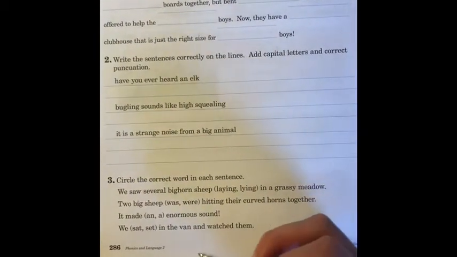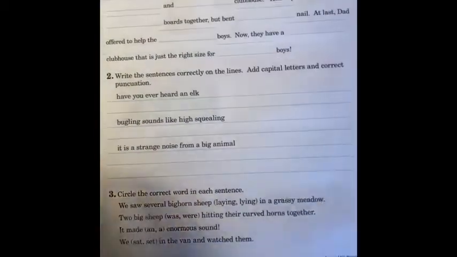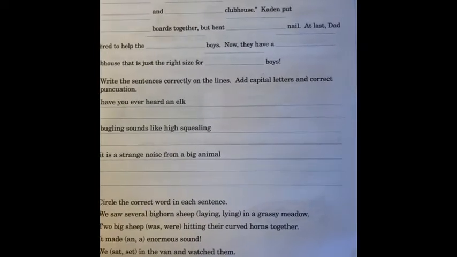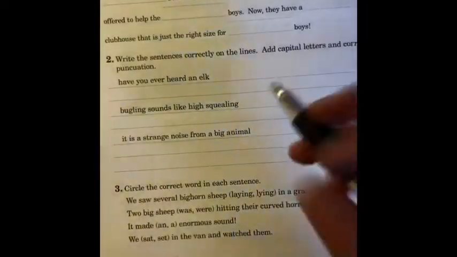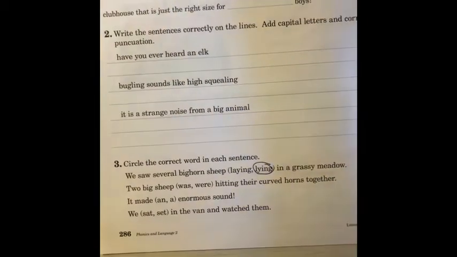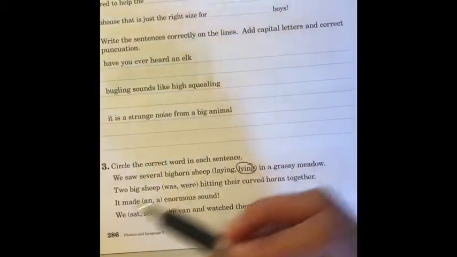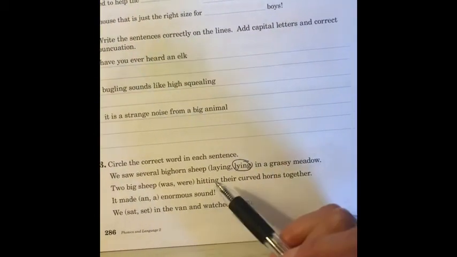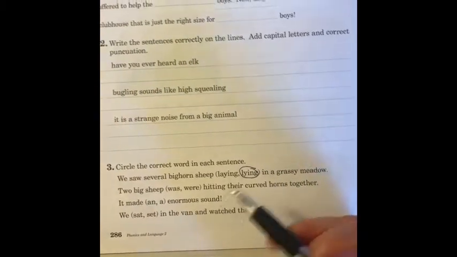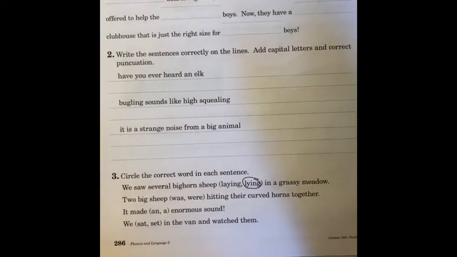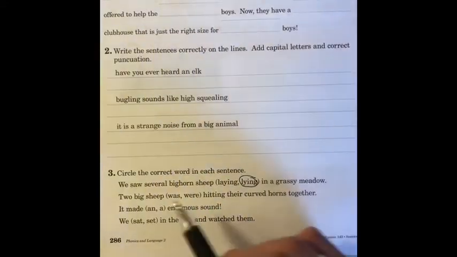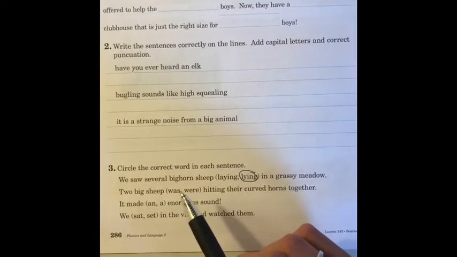Which one should it be? It should be lying in the grassy meadow. So read each one. Remember, fill in with both. Read it each time with each word, because sometimes you are able to figure out what the answer is by hearing it. It might sound wrong, right?